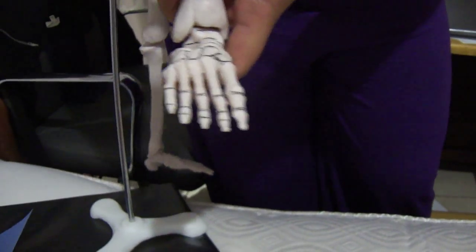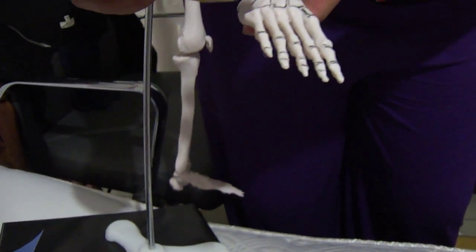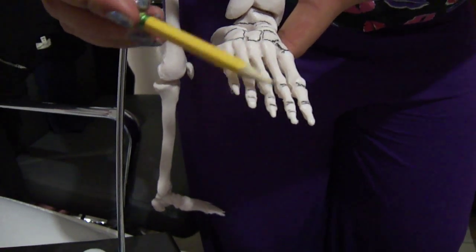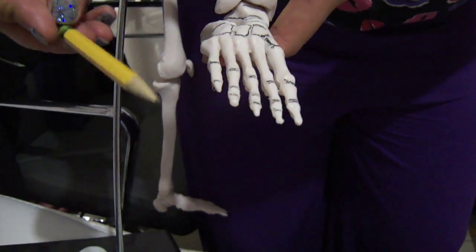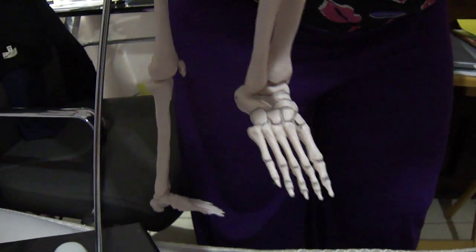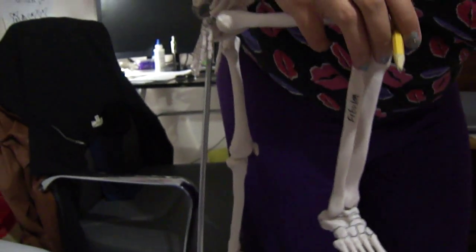Battery's dying. Okay. Then you have the metatarsals. That would be this area here. Then you have the phalanges here. And that's it. I think that's it. Yep, that's it. Thank you.